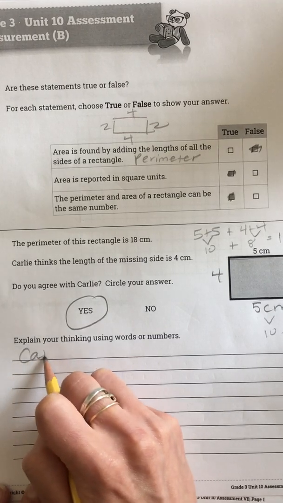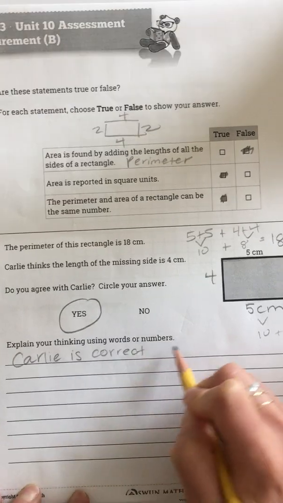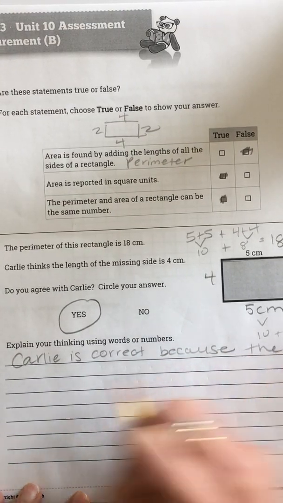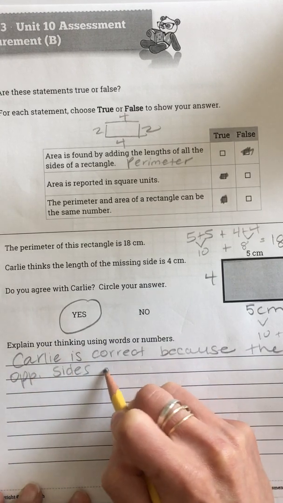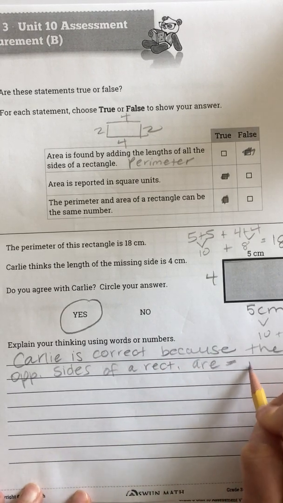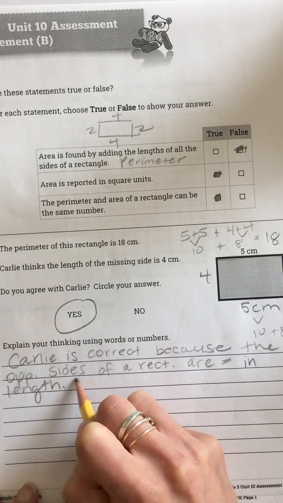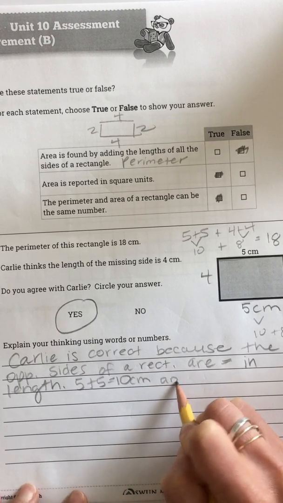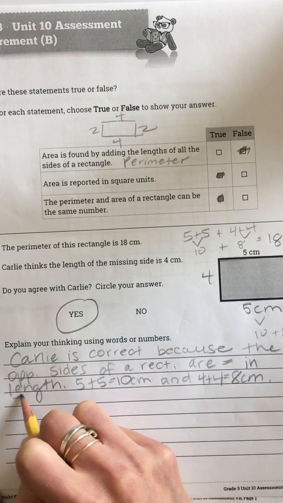So Carly is correct because the opposite sides of a rectangle are equal in length. 5 plus 5 is equal to 10, and 4 plus 4 is equal to 8 centimeters.